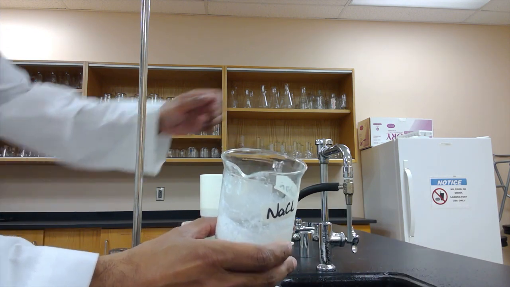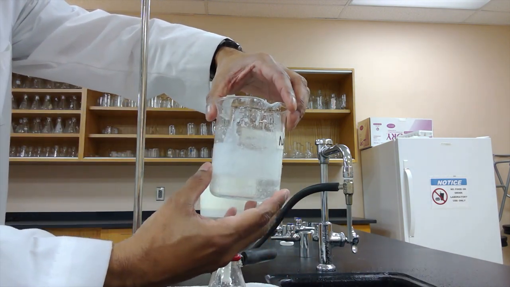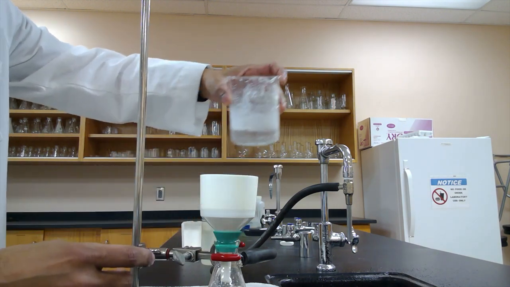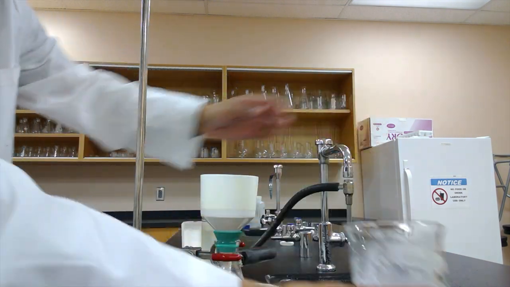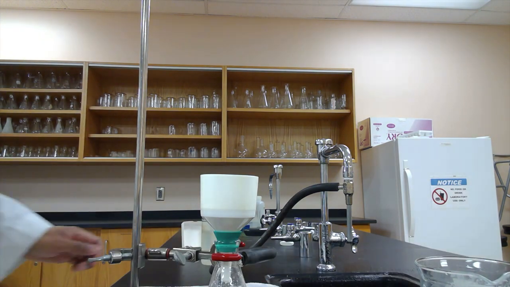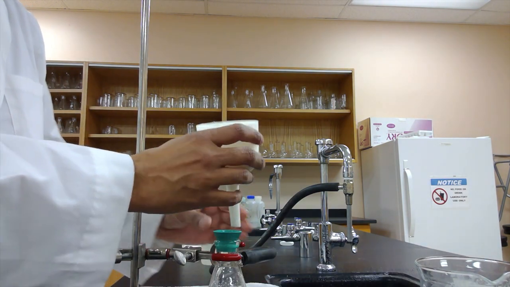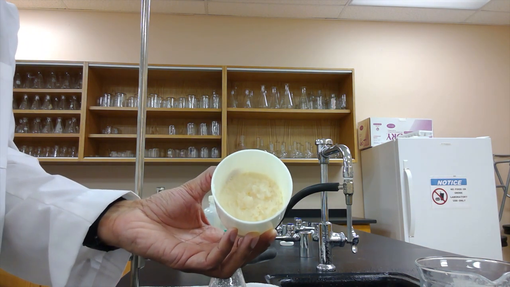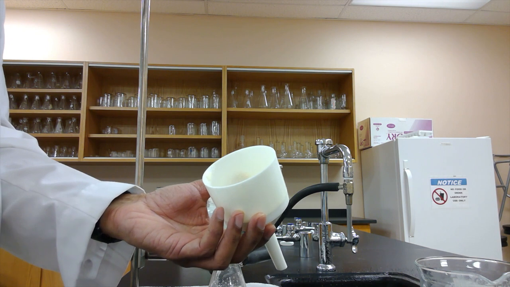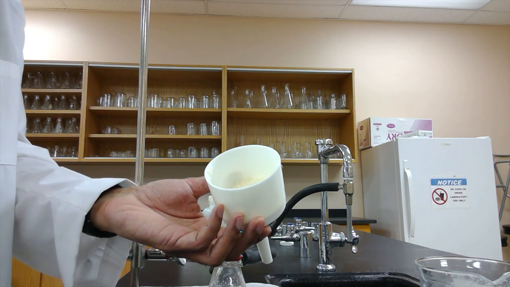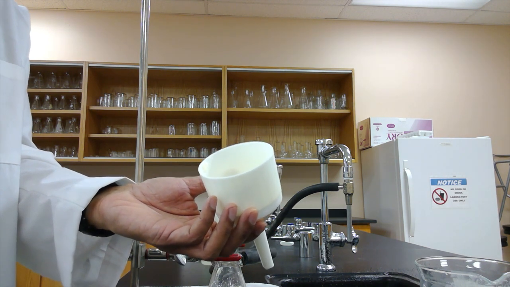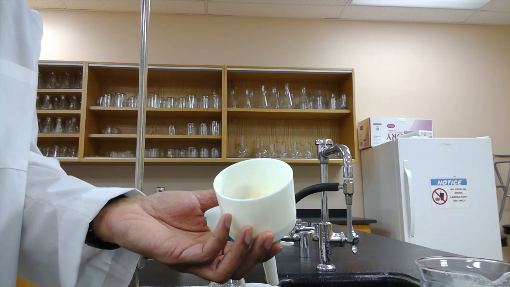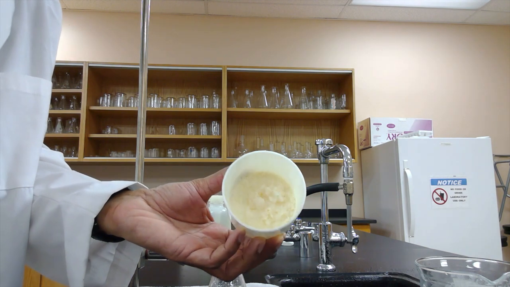So after washing out a couple times our beaker that had the vegetable shortening soap in it into the Buchner funnel, and we allowed it to separate by vacuum filtration, this is what our soap here actually ends up looking like from the vegetable shortening. So what we're going to do is to transfer some of it to a test tube to test it in terms of the amount of foam that it produces, and also how it deals with grease.